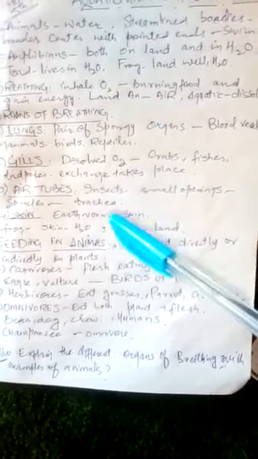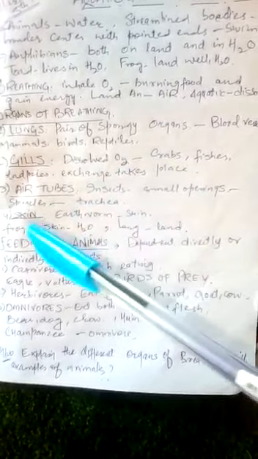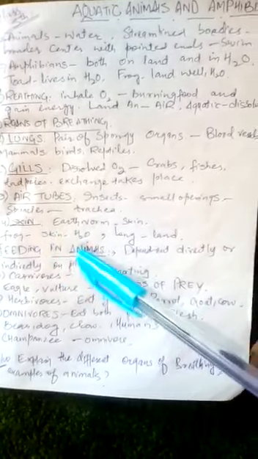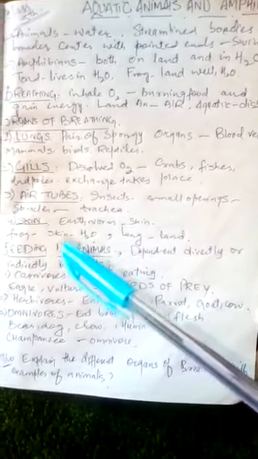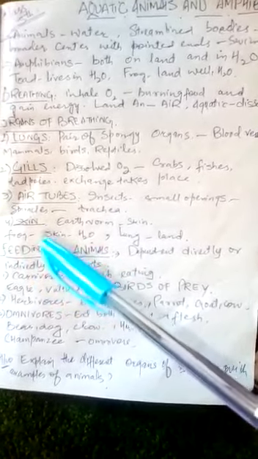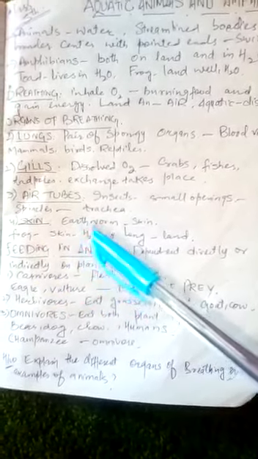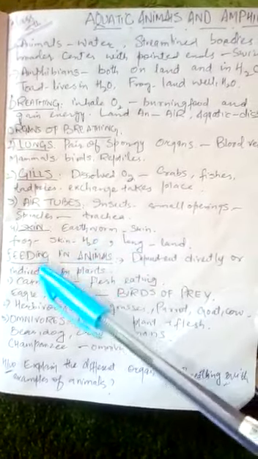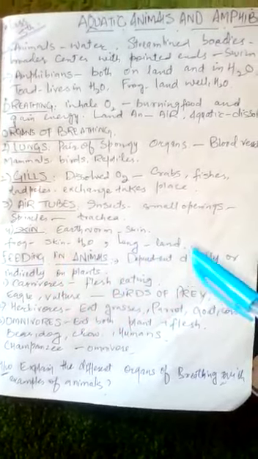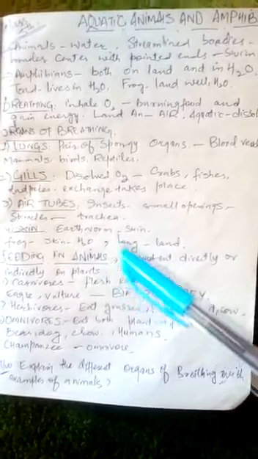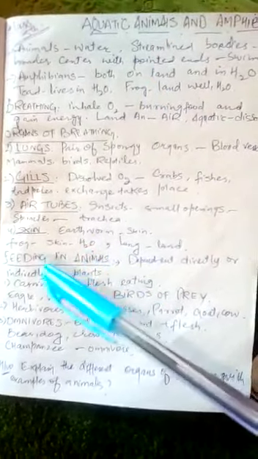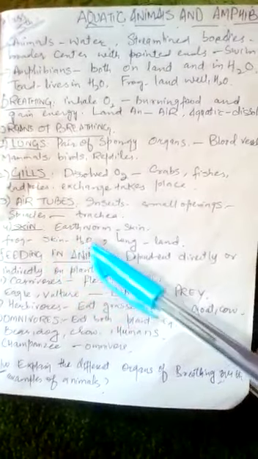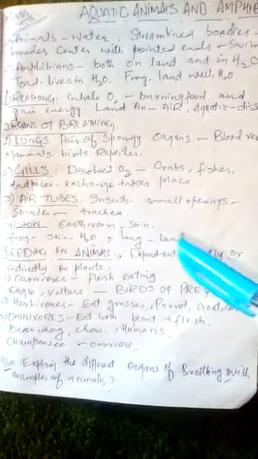Students, earthworm is an example of an animal that breathes through skin. A frog is also an example of an animal that breathes through skin. When a frog is in the water, it breathes through skin, and when it is on the land, it breathes through lungs. We already saw that frog is an amphibian, so it can be present in water as well as on land.